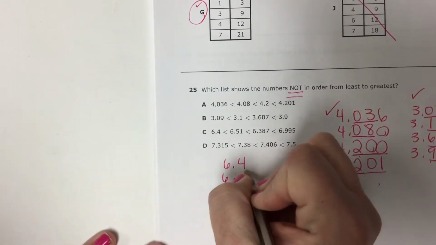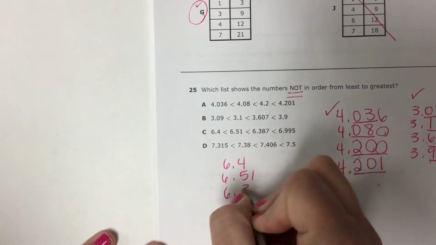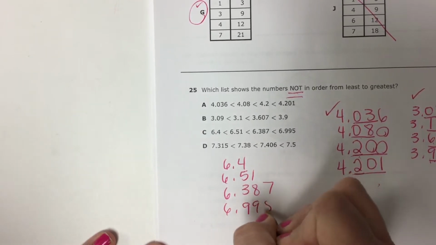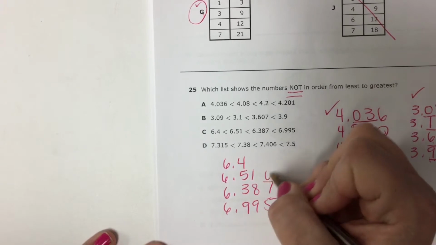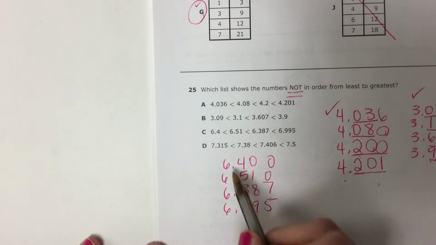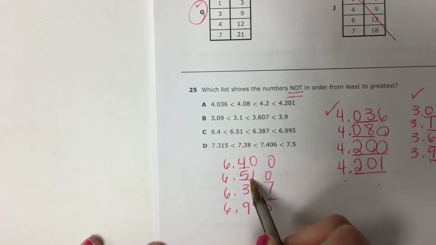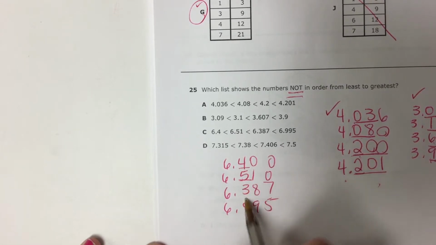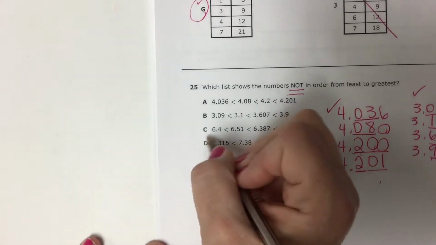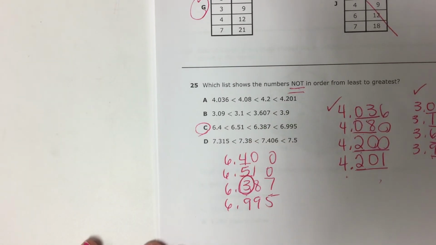6.4, 6.51, 6.387, 6.995. Fill in the holes. And we're looking to see if they go in order from least to greatest. 4 and then 5. But then 5 and then 3. Okay, this 3 is out of place. So that means C is out of order. That one is not in order from least to greatest.